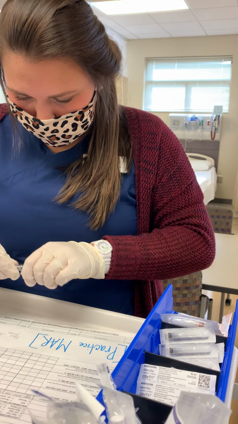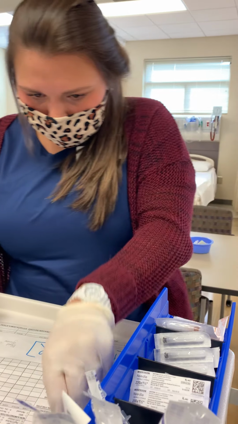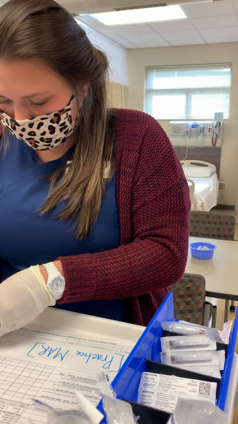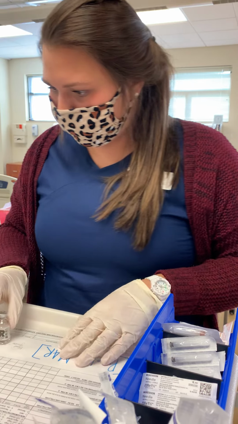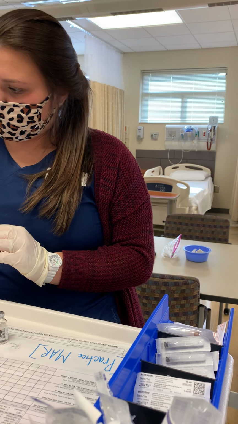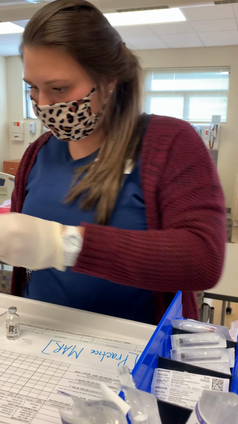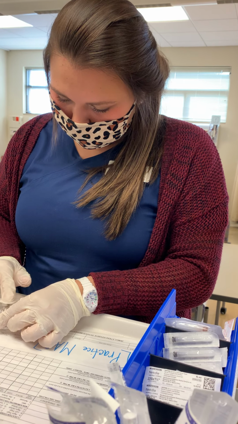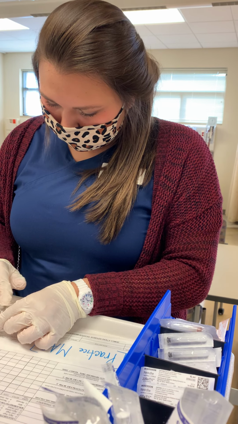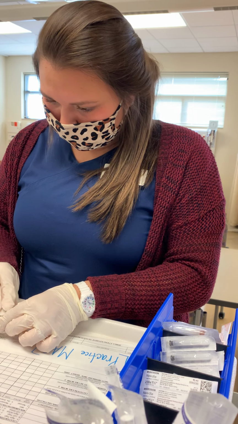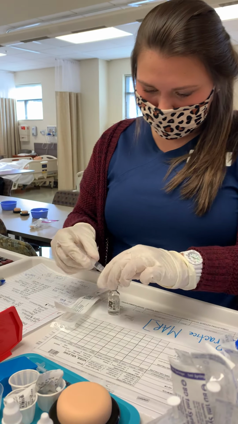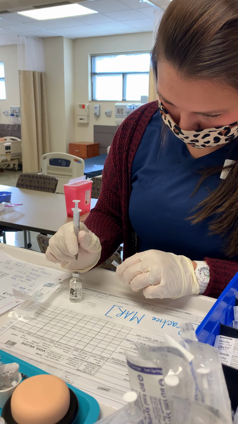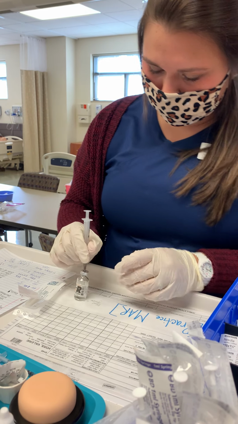I'm going to place my needle in here. Going to wipe my valve for 5 seconds. All right, I'm going to inject 1 mL of the hydromorphone HCl.